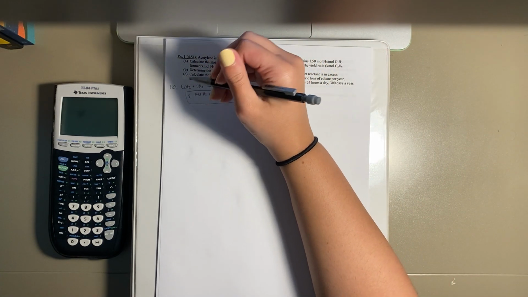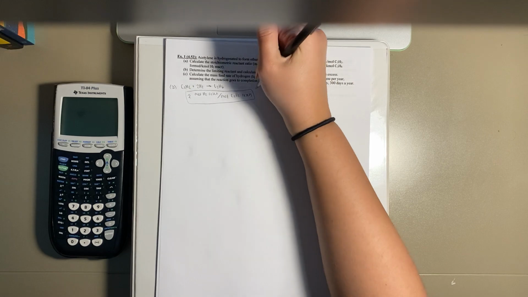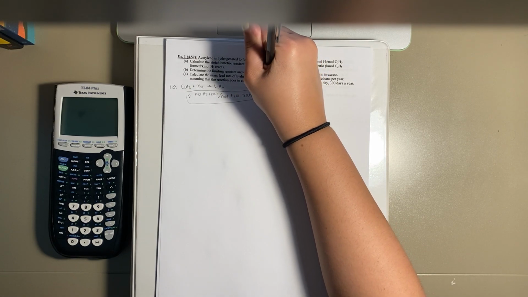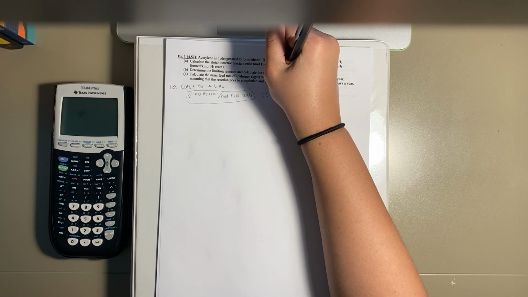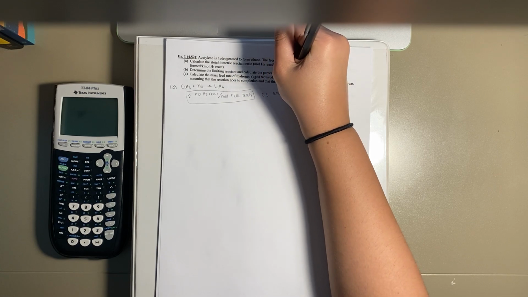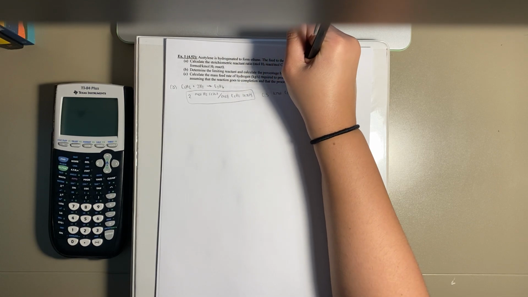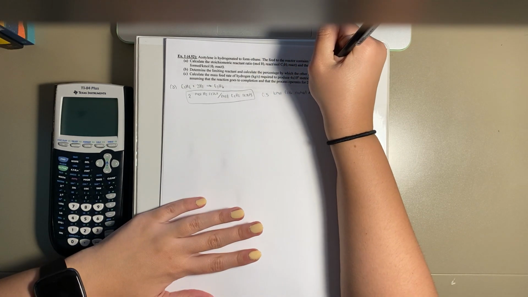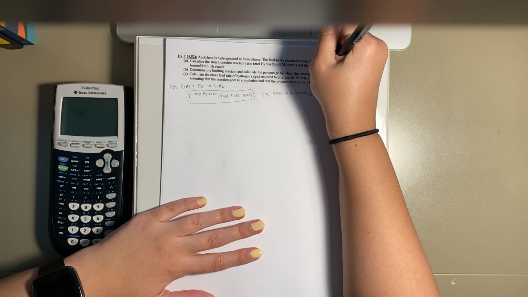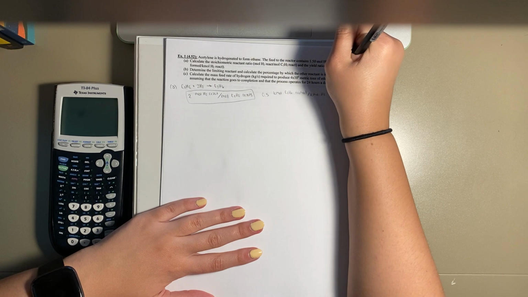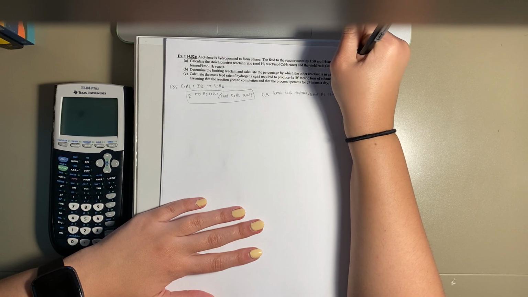So 1 over 2 is going to be 0.5. So we have 0.5 kilomoles of C2H6 formed per kilomole H2 that reacts.